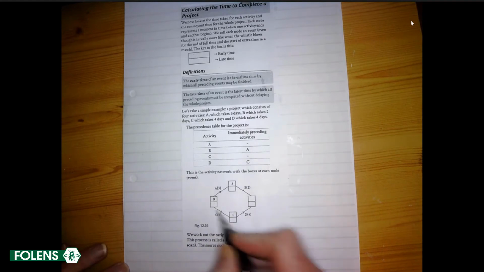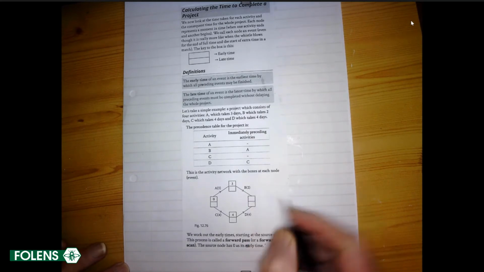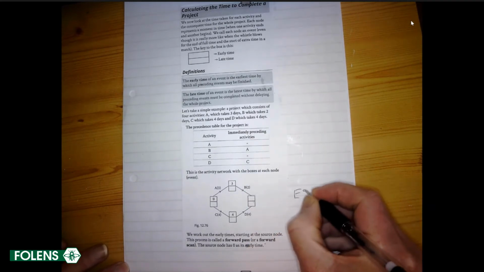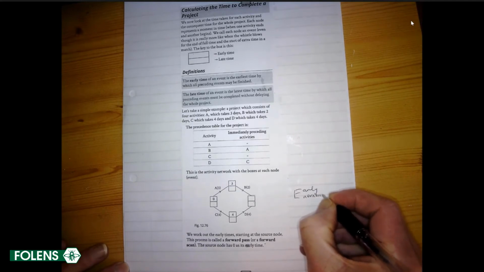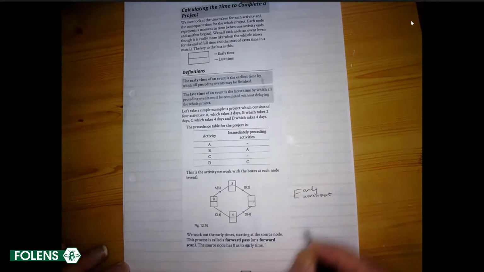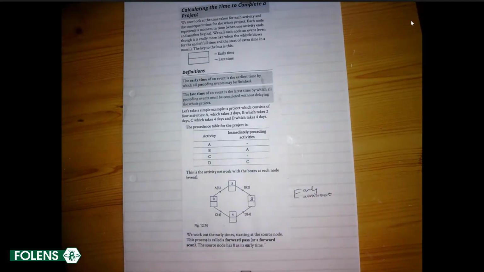C followed by D is 8. That's greater. I always say early time is the enormousest of the two. The enormousest or biggest of those two is 8. So that means our project will take a minimum of 8 days. And that's because C followed by D will take 8. 3 followed by 2 would be 5. So they could be finished before the end of the project.